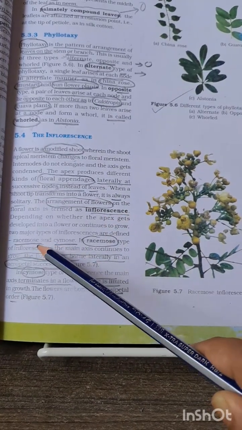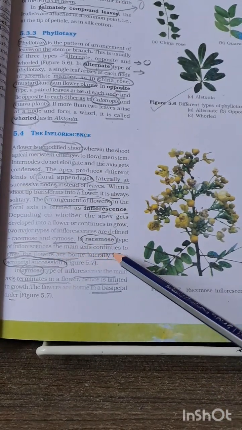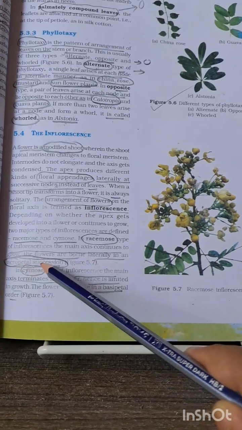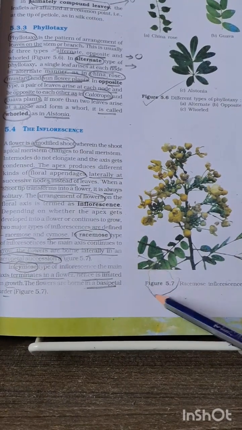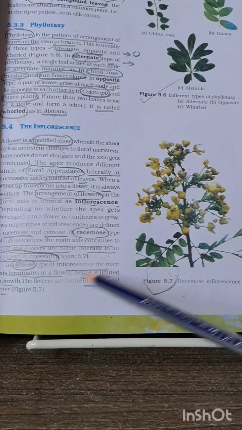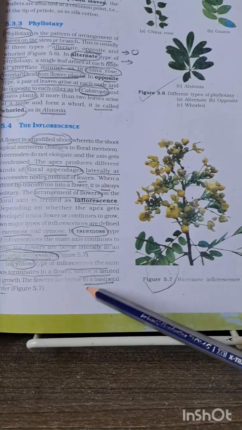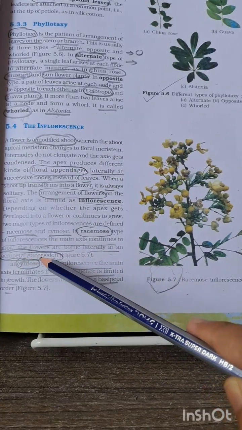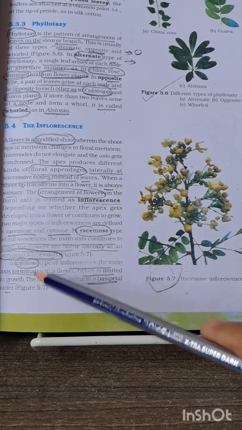Now coming to the types, racemose and cymose. In racemose type inflorescence, the main axis continues to grow, and the flowers are borne laterally in acropetal succession. So here is an example of racemose inflorescence, and in image based questions they might ask you this. And for cymose type of inflorescence, the main axis terminates in a flower, and hence is limited in growth, and flowers are borne in basipetal order. In racemose they are in acropetal succession, but in cymose it is basipetal. You have to be very careful about this.